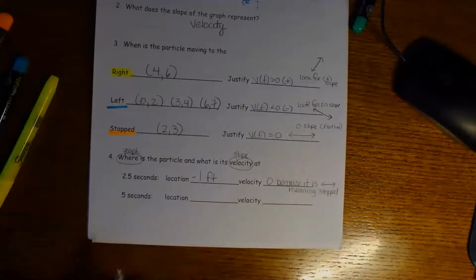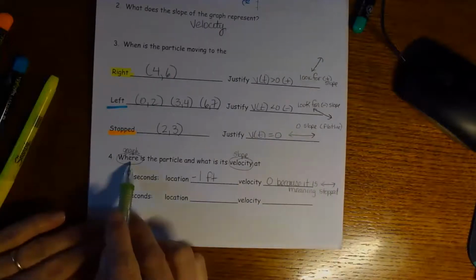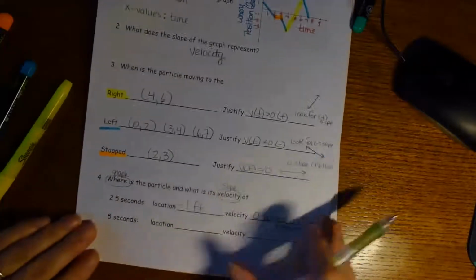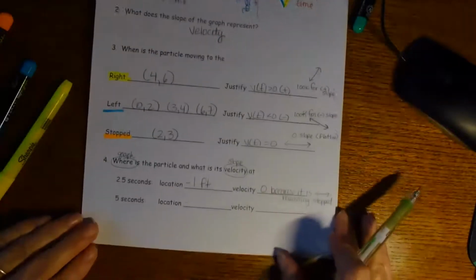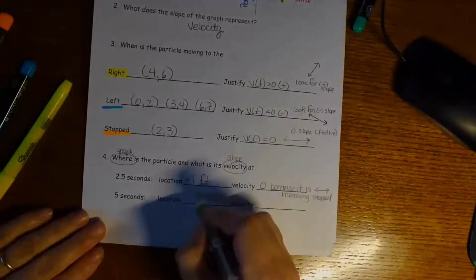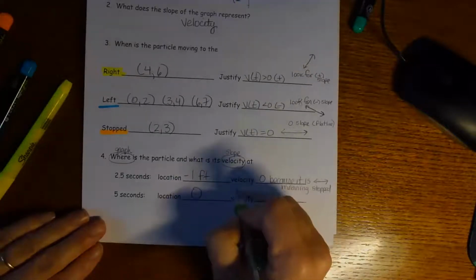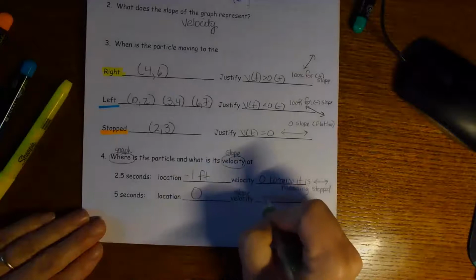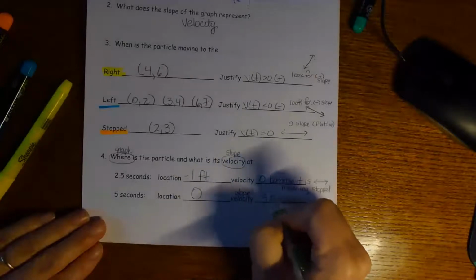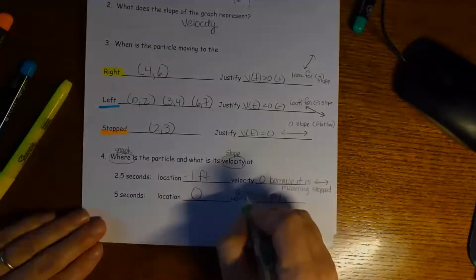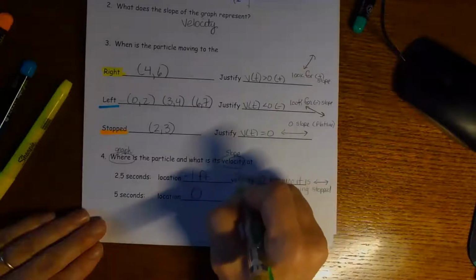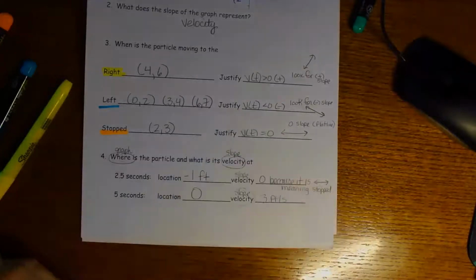Okay. Where is it at 5 seconds? So I'm going to read the graph. At 5 seconds, it's where? 0. What is the velocity? Yes. Remember to read slope. Put these notes in there to yourself.